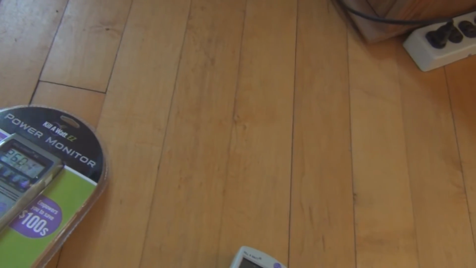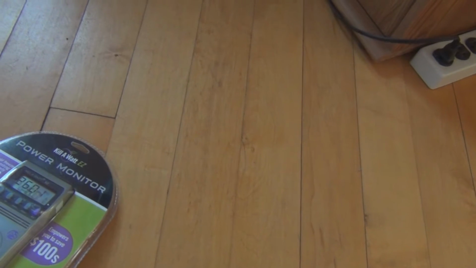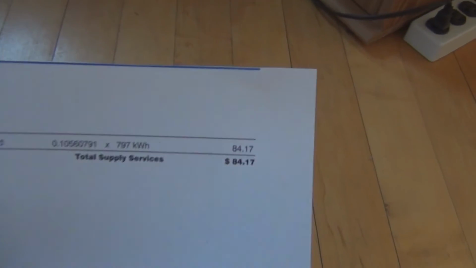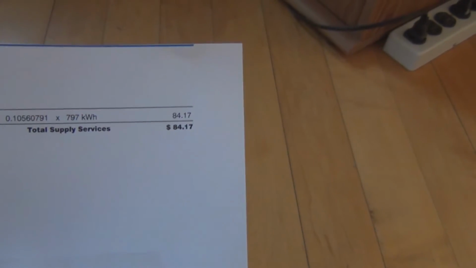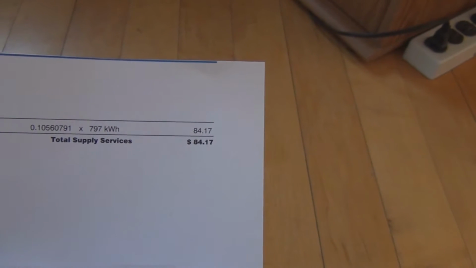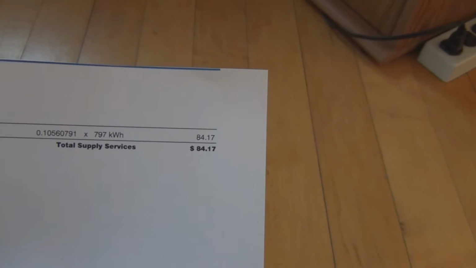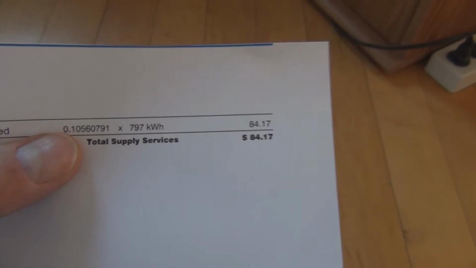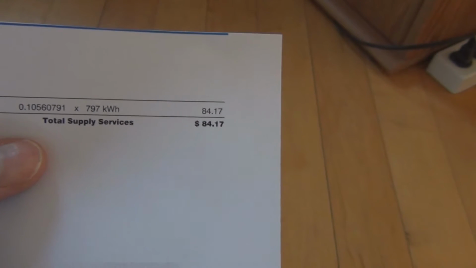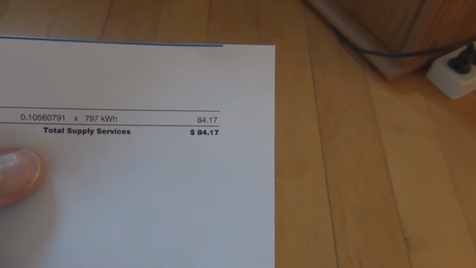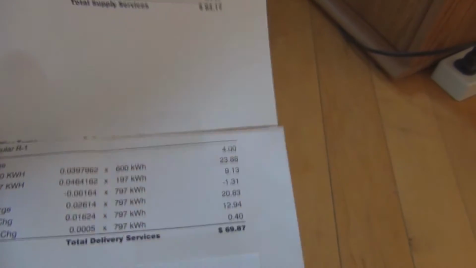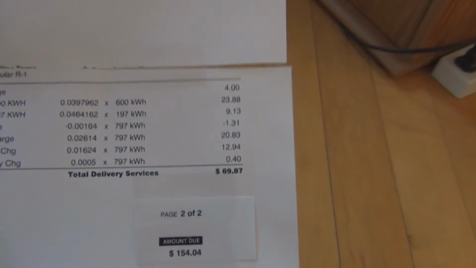One of the things I've noticed, if you look at your bills, here I have an example. I have a total supply services, basic service fixed, and the total kilowatt hours used, and I guess this is what I get charged per kilowatt hour. But what's interesting now is that the fees are almost equal to the electricity usage.